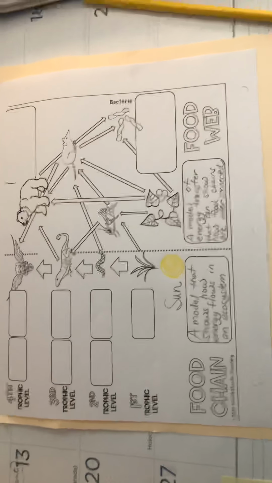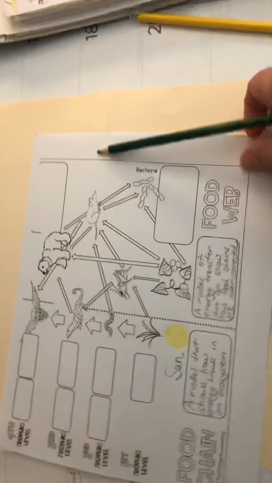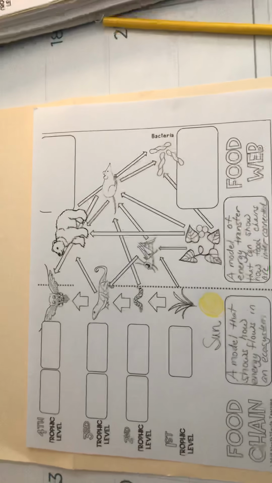Okay, so if we're moving up here, what they're showing you, they're calling them trophic levels, and they're basically energy levels. So we're going to start by talking about what is the first energy level here, and that's the primary energy level. And those are producers.